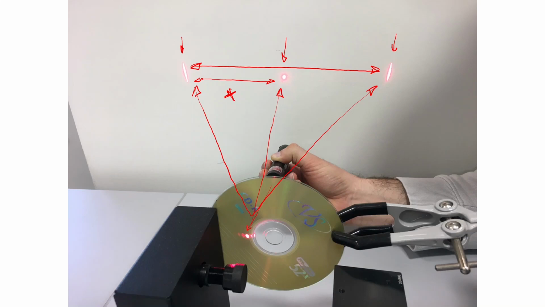Then the distance will be small l equal to 2 times x. So measuring the distance between two first order diffraction maxima and then dividing it by 2 will allow us to reduce the errors in our experiments.